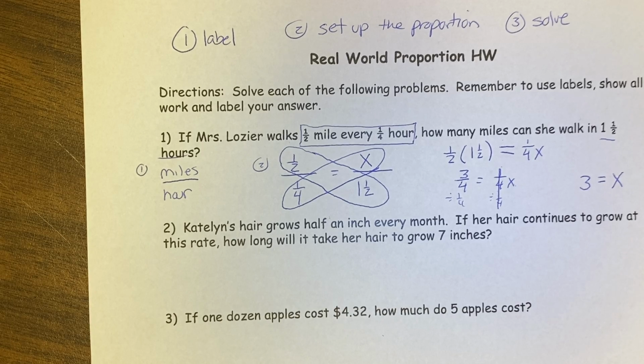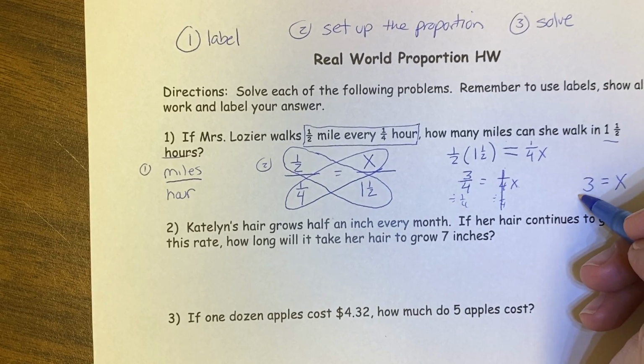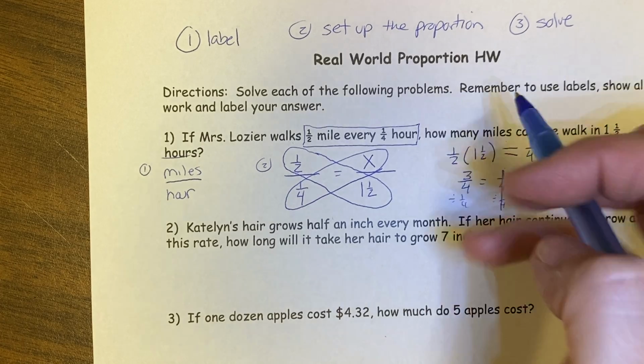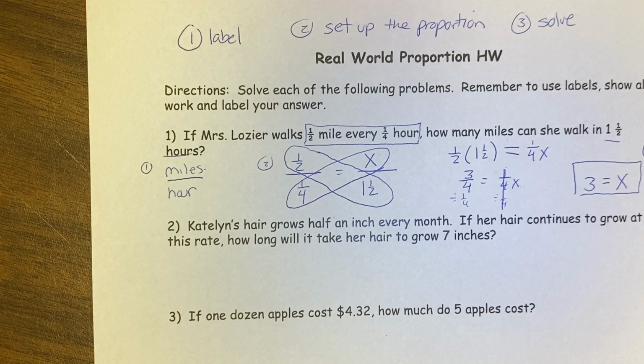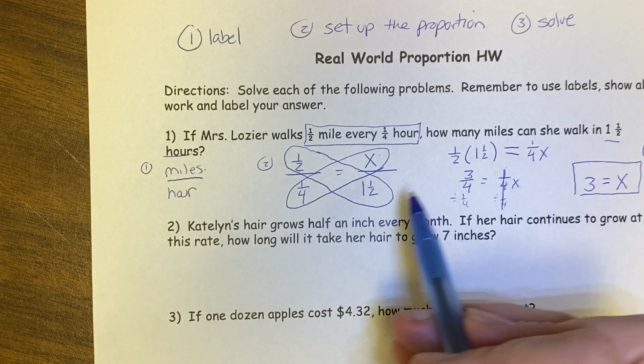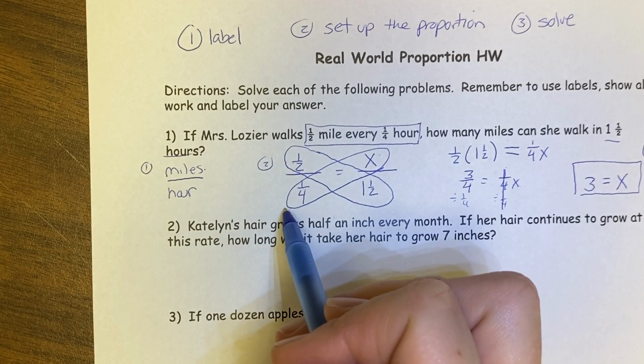How are we going to state our answer? She can walk 3 miles in 1.5 hours? What's the 3 stand for? The 3 stands for miles, so the answer is 3 miles. She can walk 3 miles in 1.5 hours, or she can walk 1/2 mile in 1/4 of an hour.